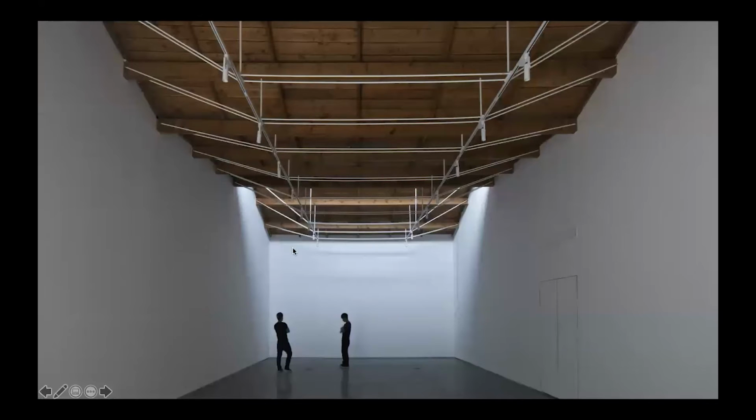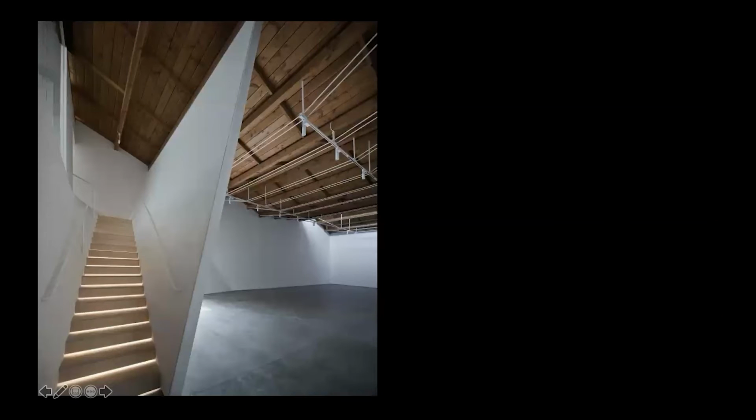In the interior space, we introduce natural light into the main wall, and it is very small, just a 1 room exhibition gallery. But people like it very much, and it is located in Shanghai.